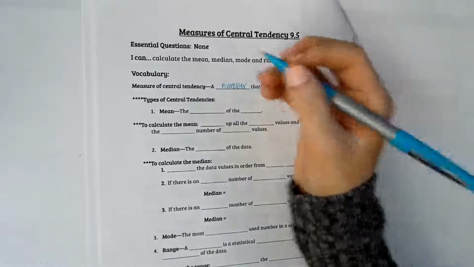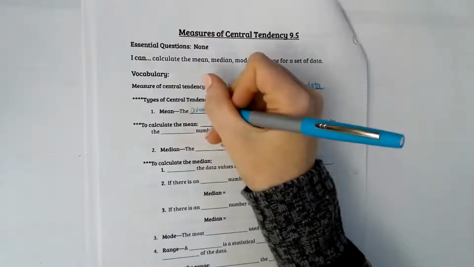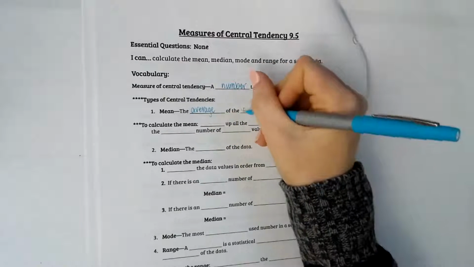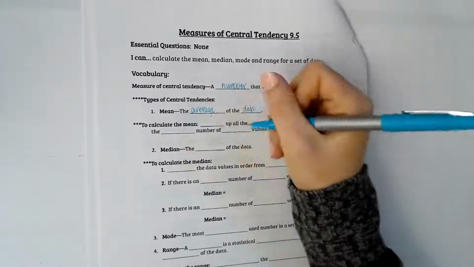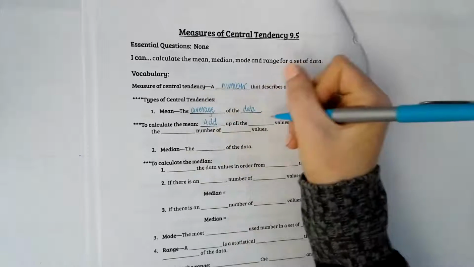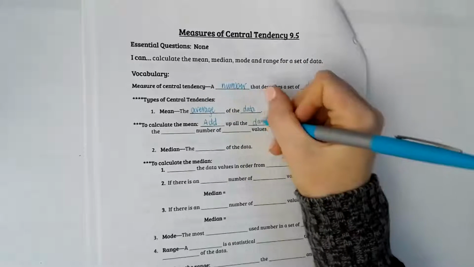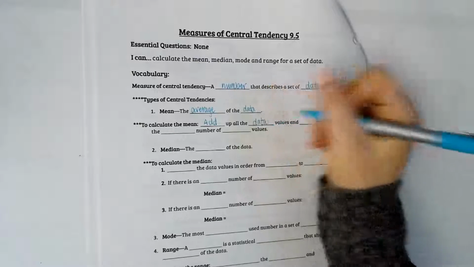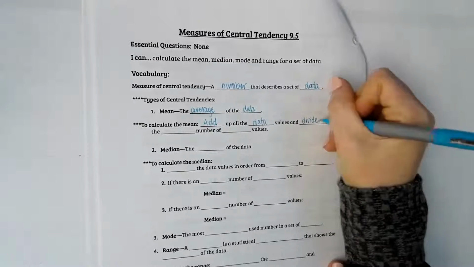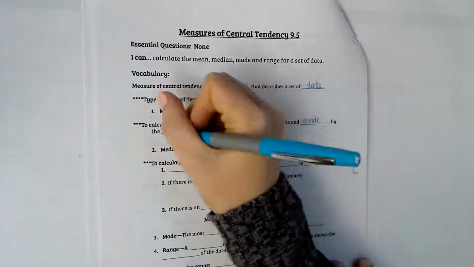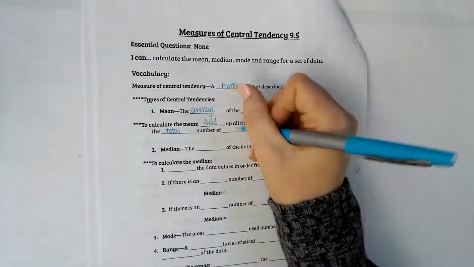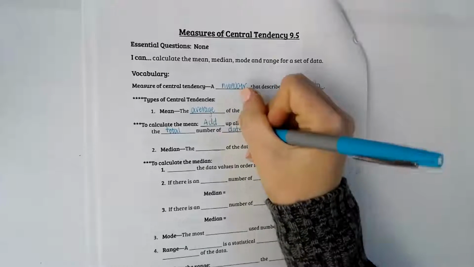So the mean is the average of the data. To calculate that, you need to add up all of the data values and divide that number by the total number of data values.